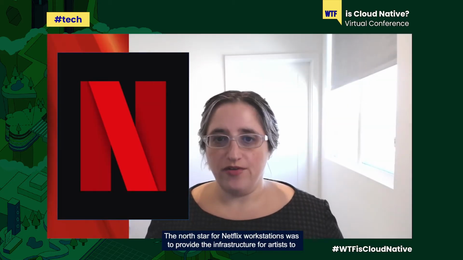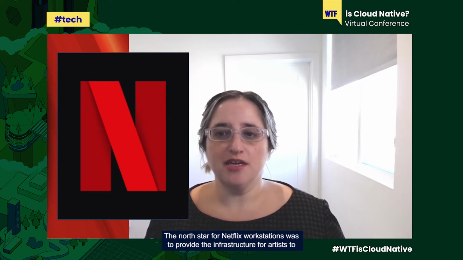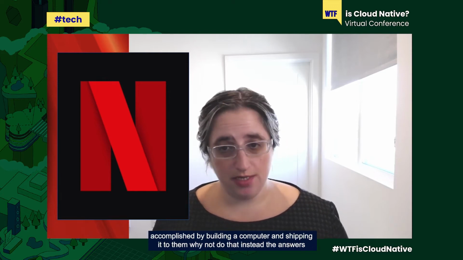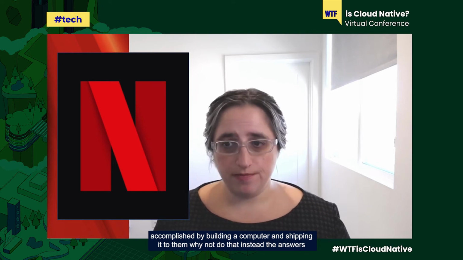The North Star for Netflix Workstations was to provide the infrastructure for artists to get a one-click experience to go from sitting down to working on a shot. But that can also be accomplished by building a computer and shipping it to them. Why not do that instead? The answer is flexibility and security.